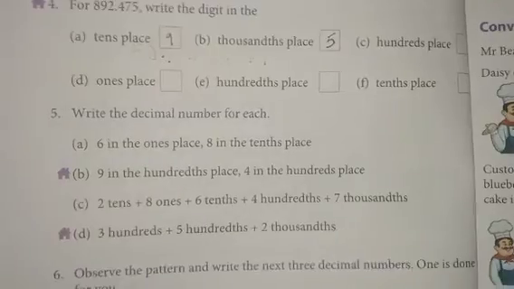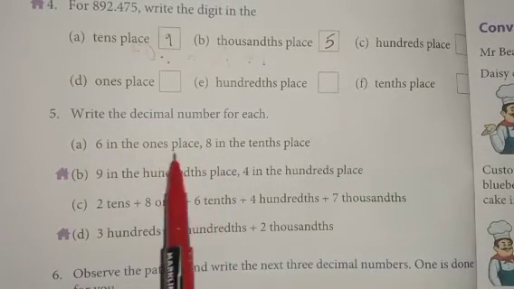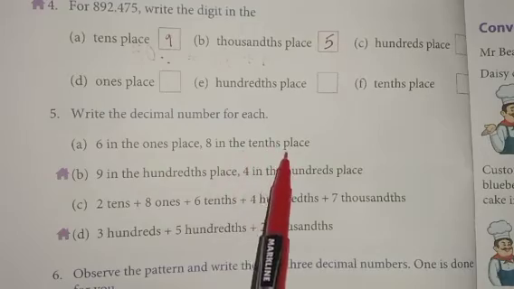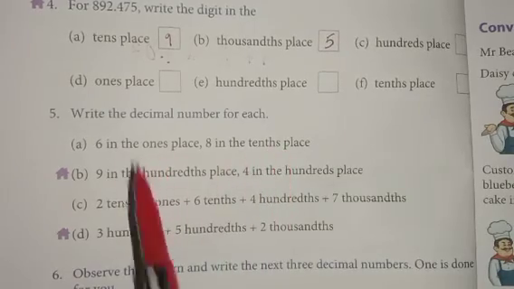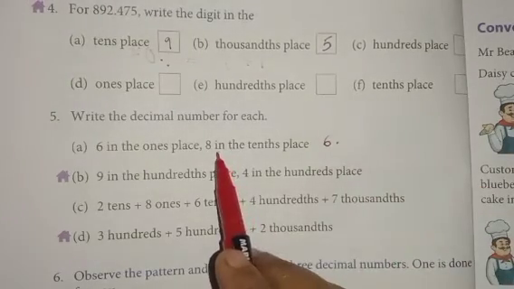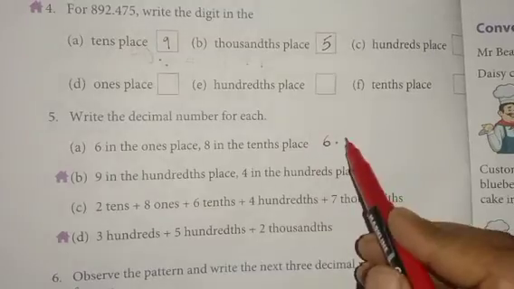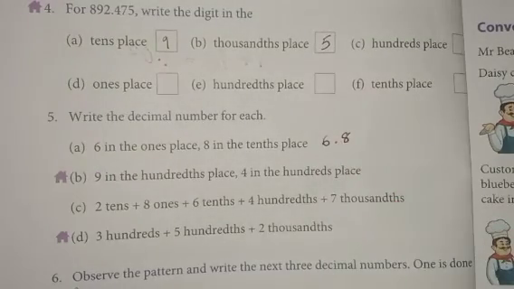Okay. Next, write the decimal number of each. 6 in the ones place and 8 in the tenths place. I told you this is the ones place, so we write 6. 8 in the tenths place, how will you write it? After the decimal point, you write 8, so 6.8.